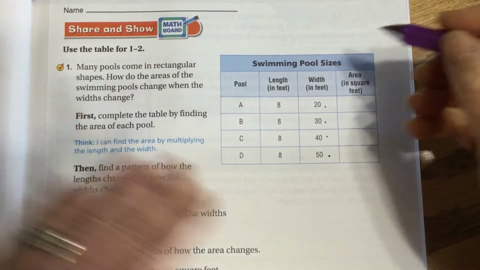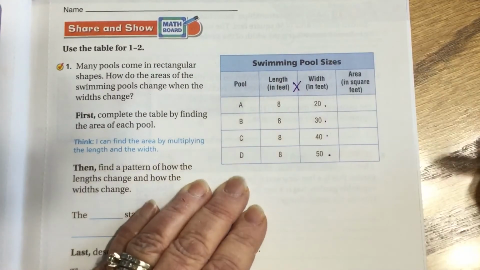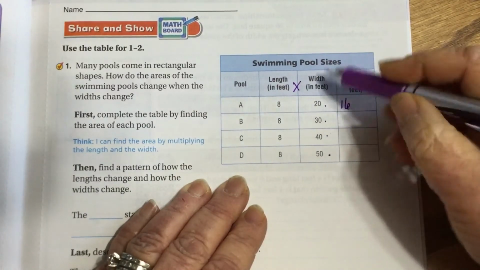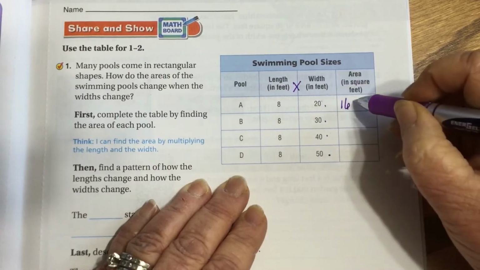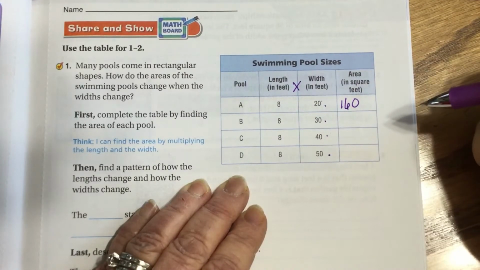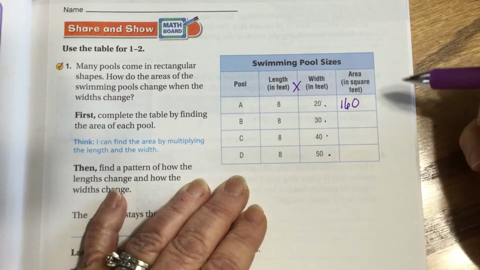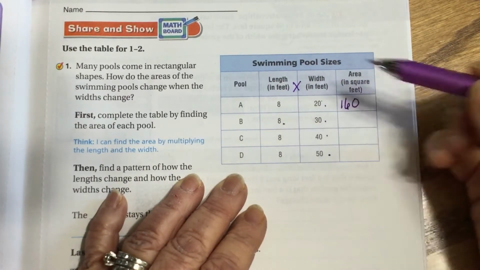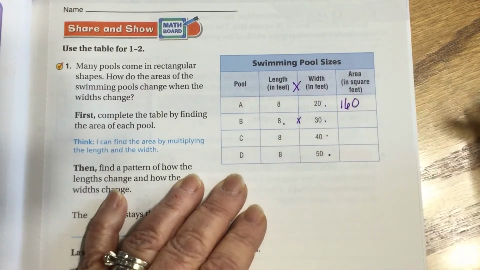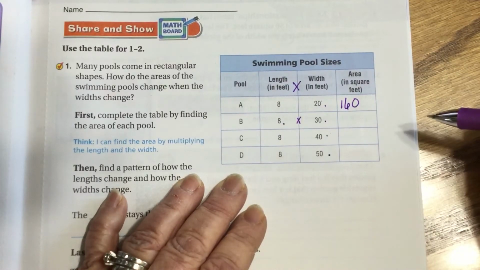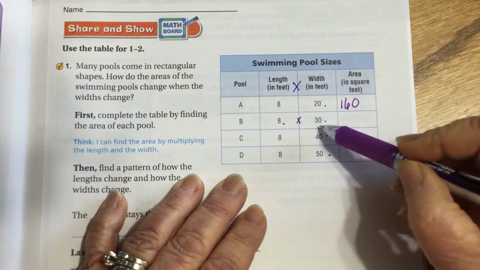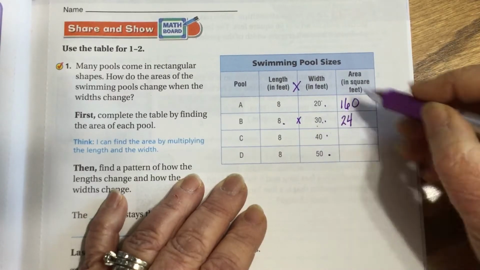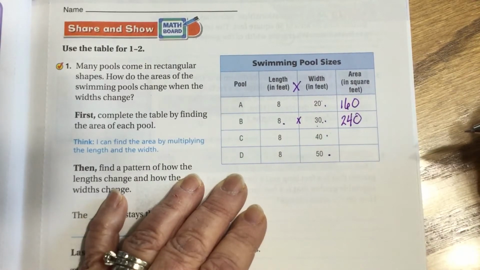Now, if I'm going to multiply length times width, I know that 8 times 2 is 16, and because this is a 20, I'm going to put a 0 behind it. So my area of pool A would be 160 square feet. B, the length is still 8, but now I'm going to multiply it by 30. So 8 times 3 is 24, plus the 0 because I multiplied by 30.